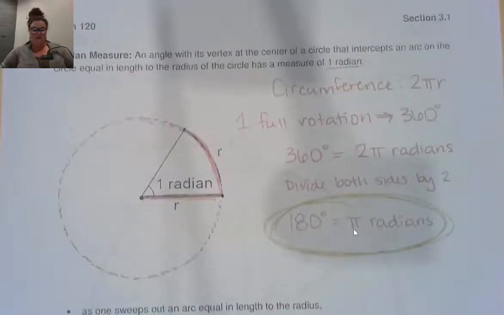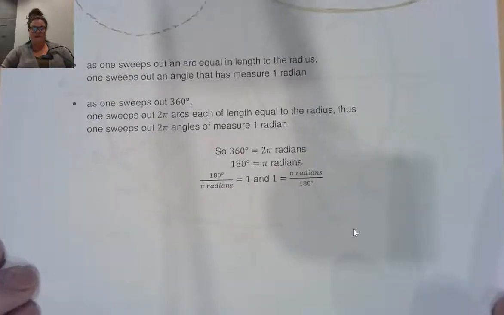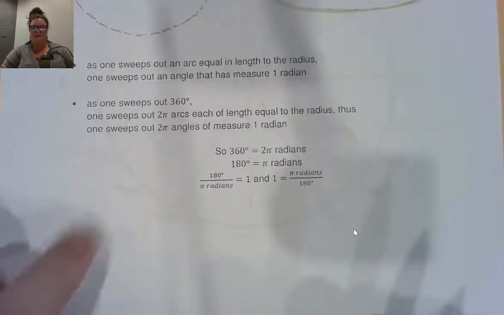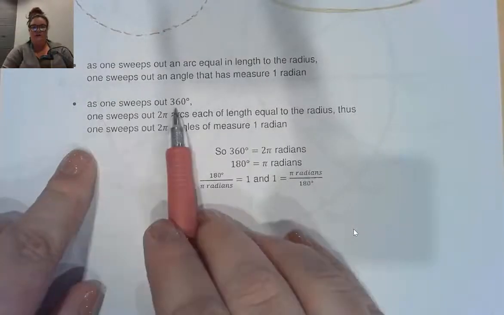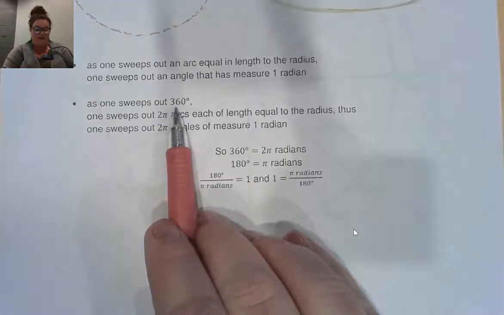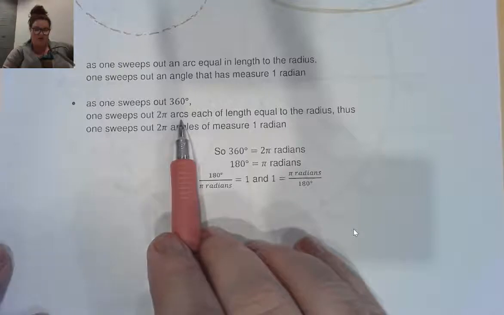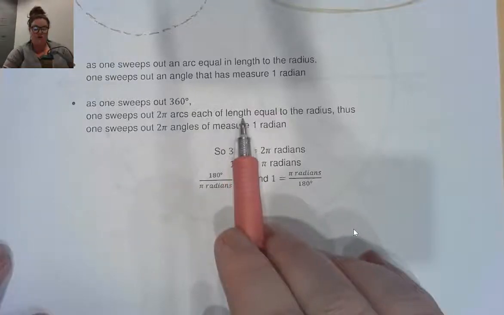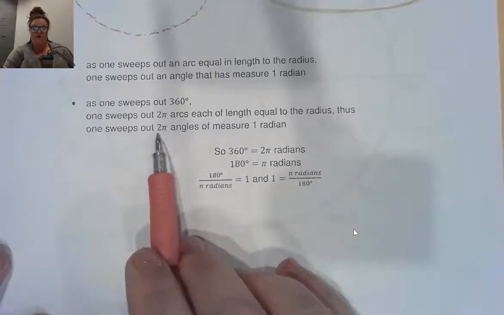So if we scroll down here, or rather, if I push my paper up so you can see all of it, this is really just describing the relationship between degrees and radians. As one sweeps out 360 degrees, one full rotation, one sweeps out 2 pi arcs, each of length equal to the radius.